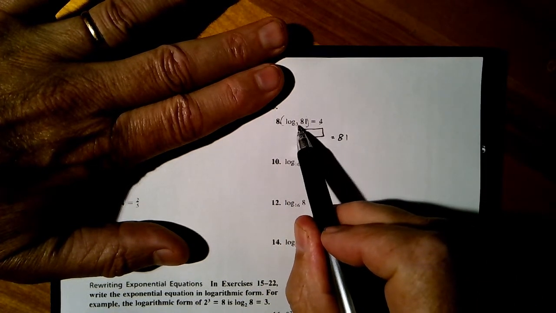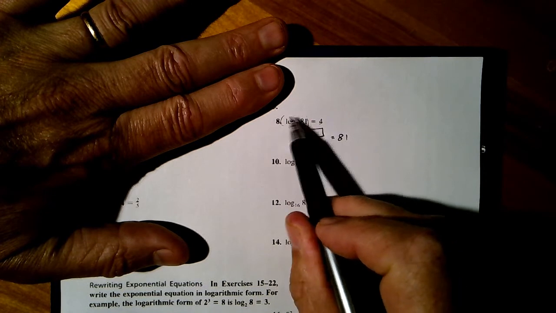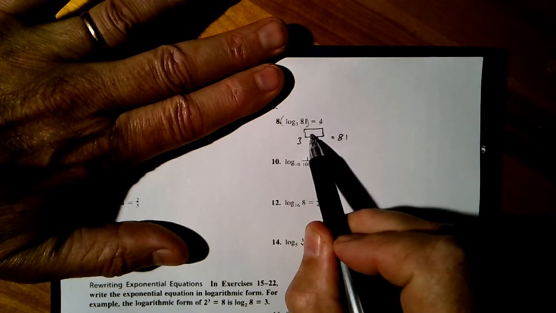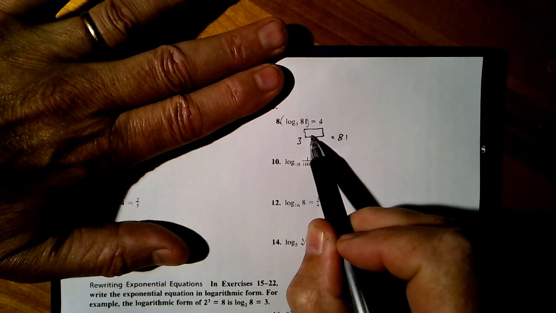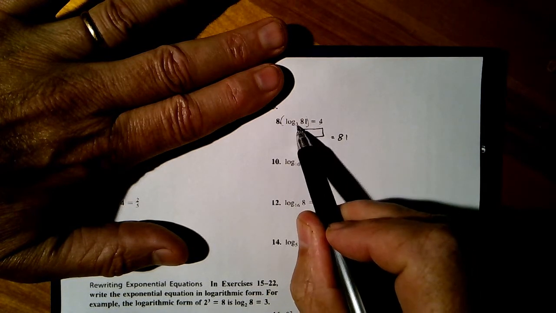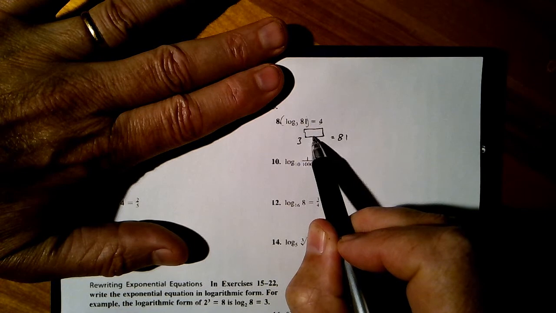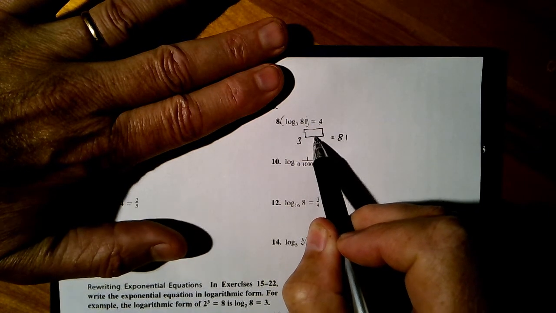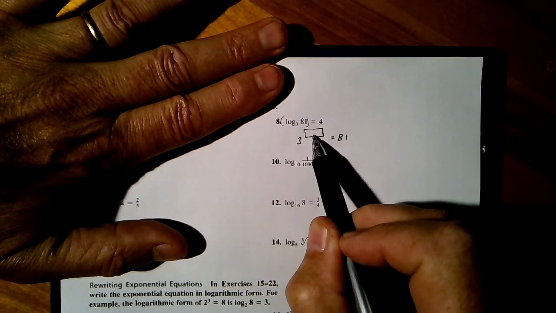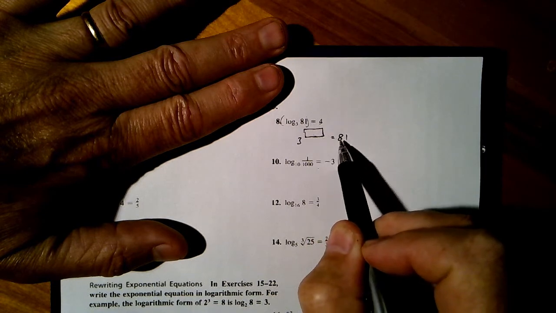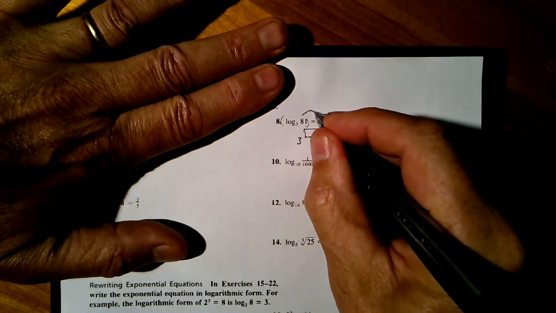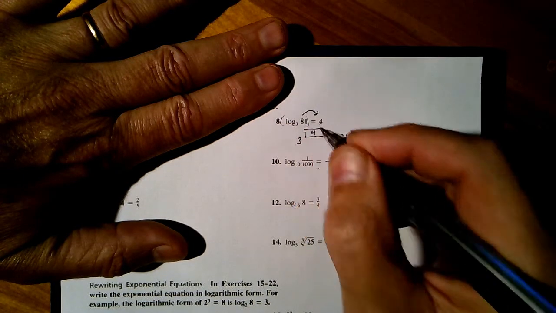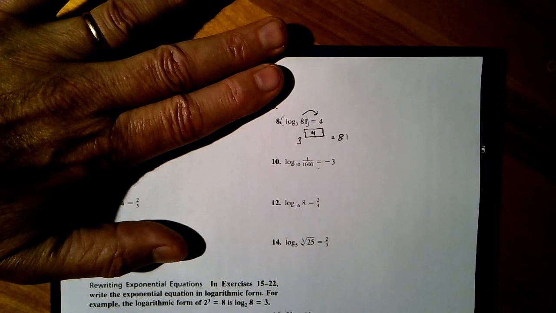So if I put log base 3 of 81 right here, this is true: 3 raised to the exponent that turns 3 into 81. 3 to the log base 3 of 81 is going to equal 81. Well, but this is equal to 4, so this is just 3 to the 4th equals 81.